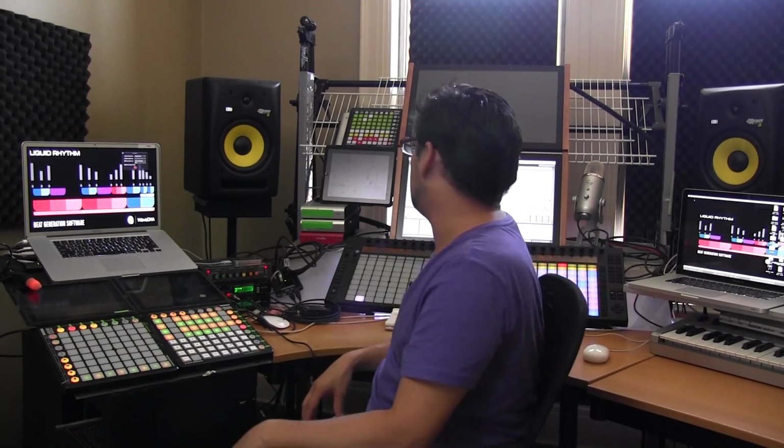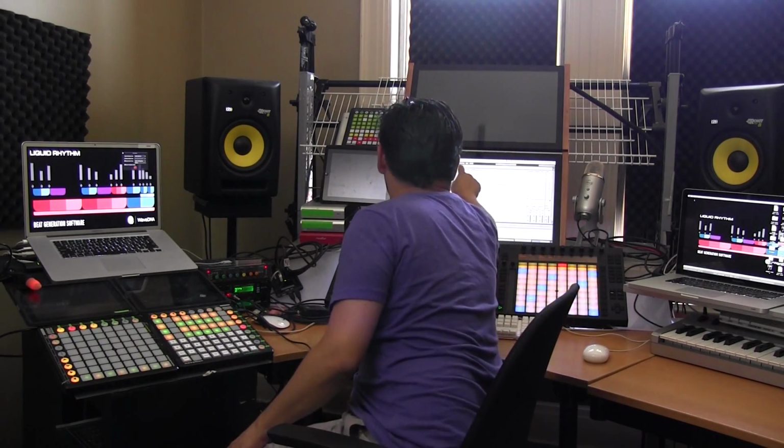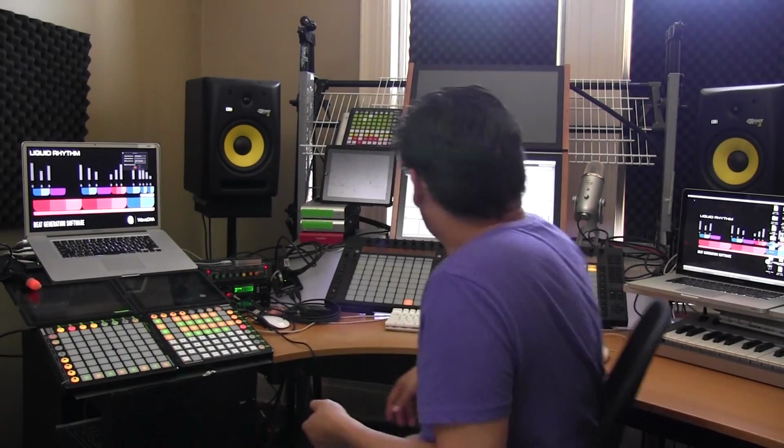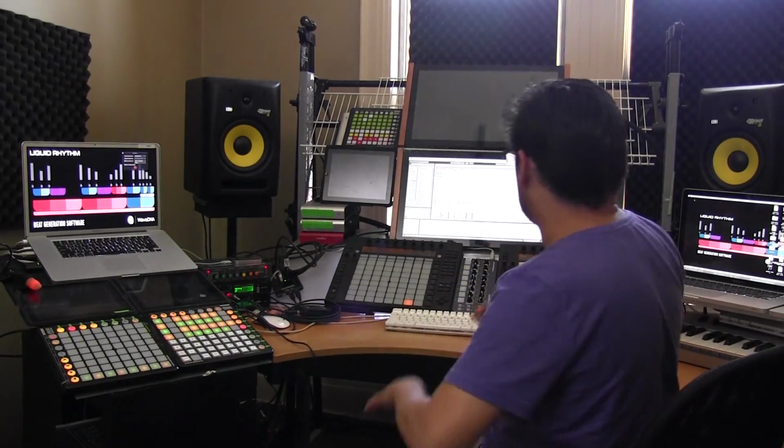And then that will play along with Liquid Rhythm, which I usually leave on one of my Pushes, locked in the Liquid Rhythm script mode. And that will work in tandem with the other Push, which provides a synergistic approach.